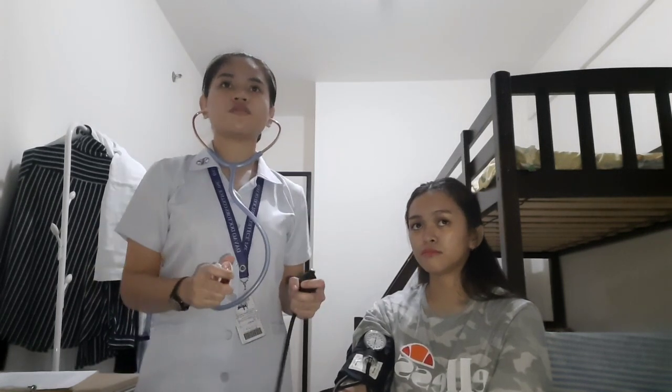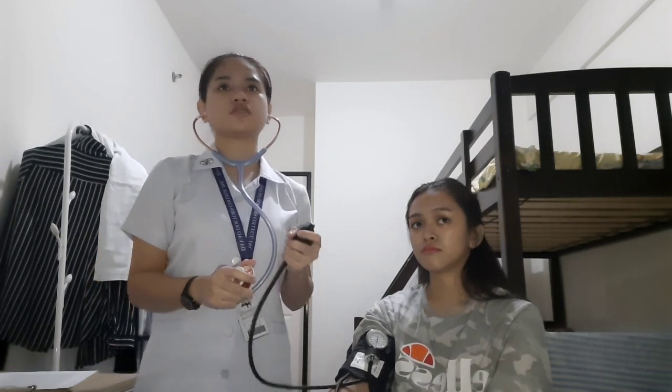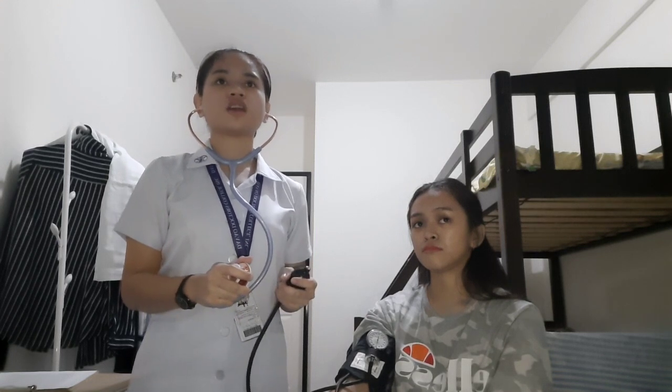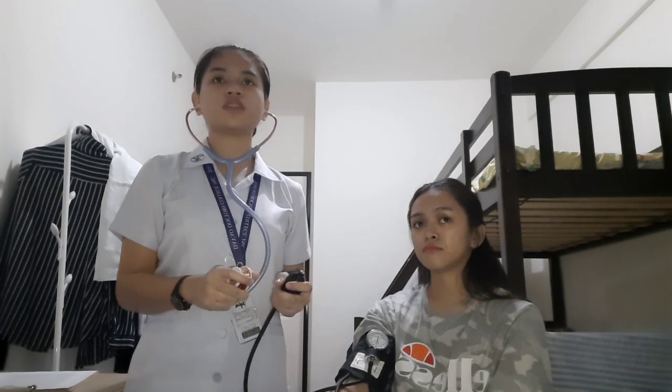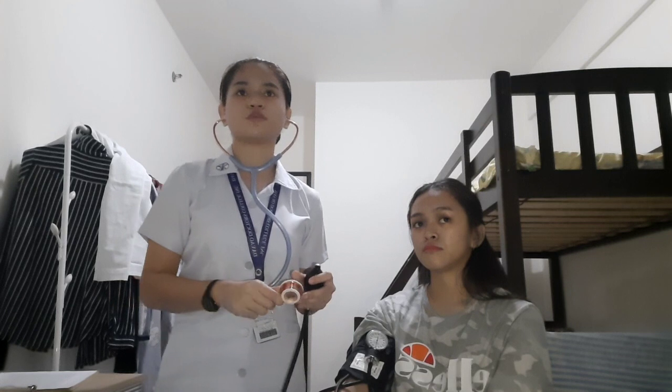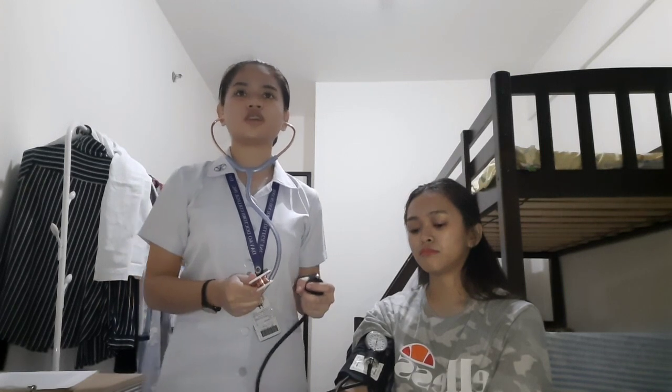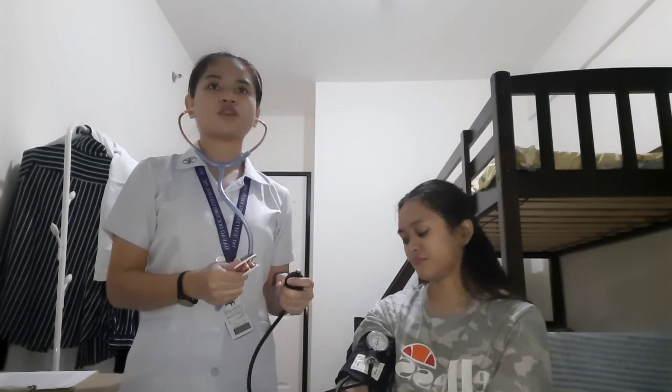I place the diaphragm of the stethoscope over the brachial pulse site. Place the stethoscope directly on the skin, not on clothing, over the site. Hold the diaphragm with the thumb and index finger, with the rest of the fingers supporting the elbow. Then I will auscultate the client's blood pressure. Pump up the cuff until the sphygmomanometer reads 30 millimeters of mercury above the point where the brachial pulse disappeared.